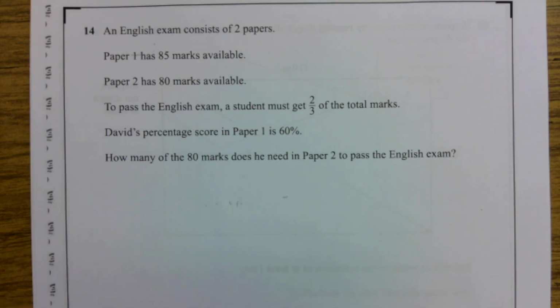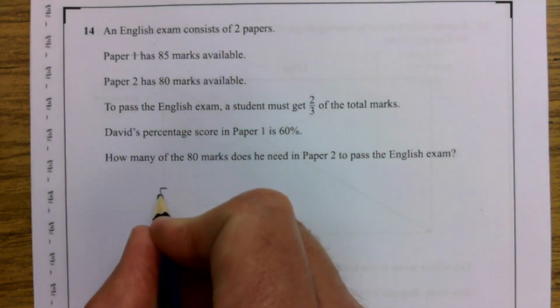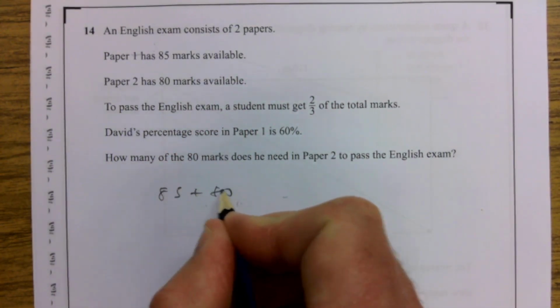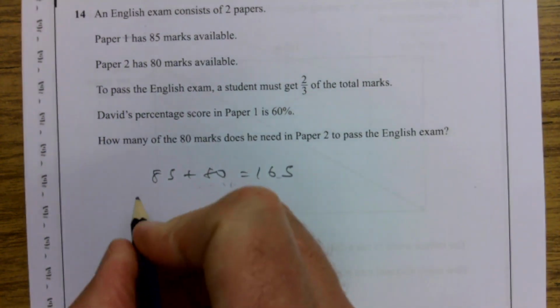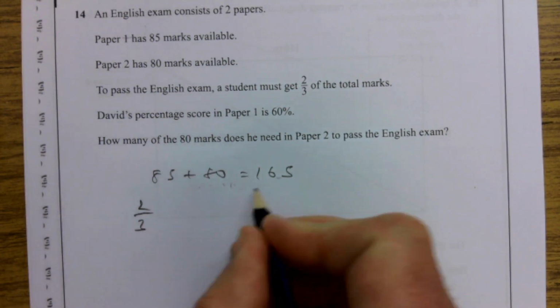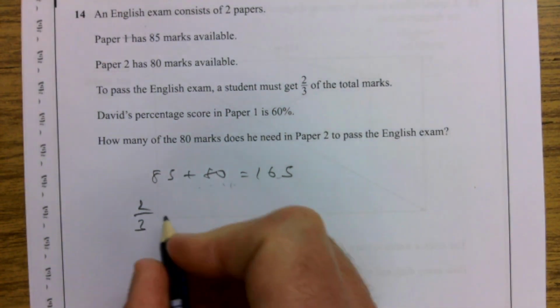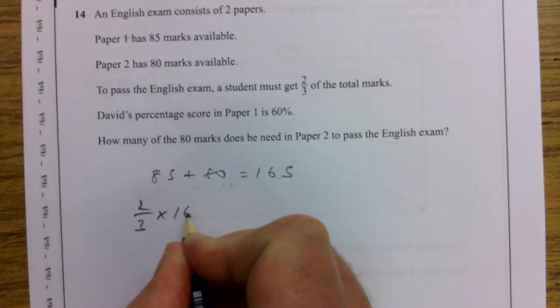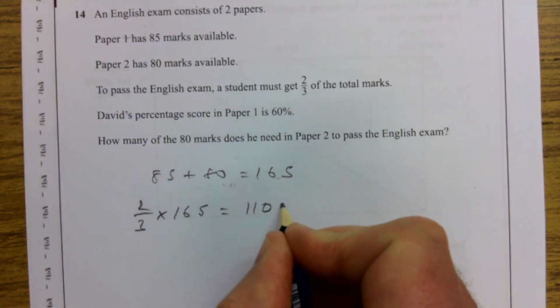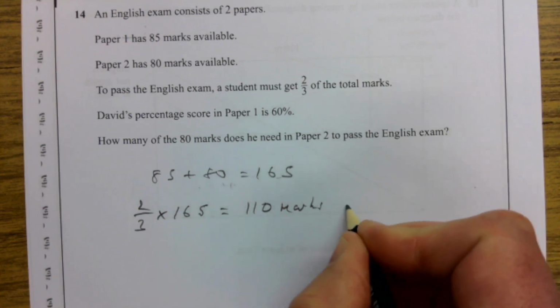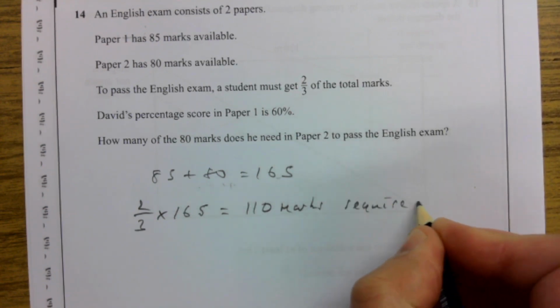So we need to get 2/3 of the total marks. Again, a couple of different ways of doing this. So 85 plus 80 is 165. And we want then 2/3 of that. So you can divide it by 3 and times it by 2, that's totally fine. But 2/3 times 165, so he needs then 110 marks. So that's how many marks required.